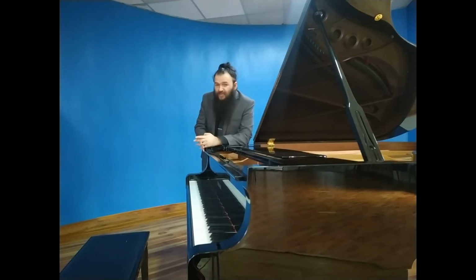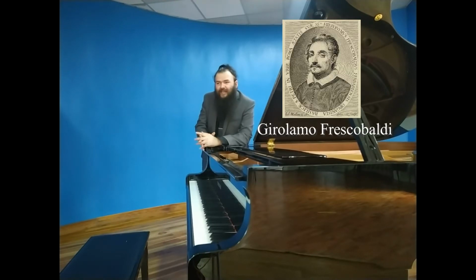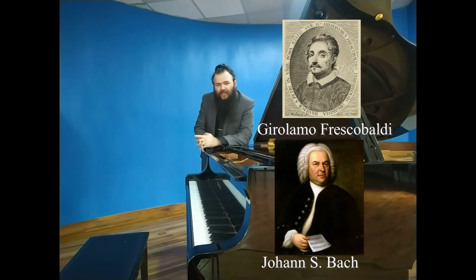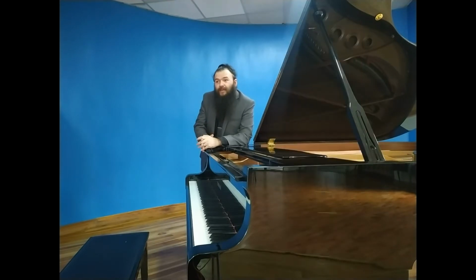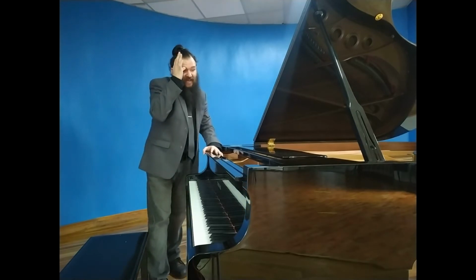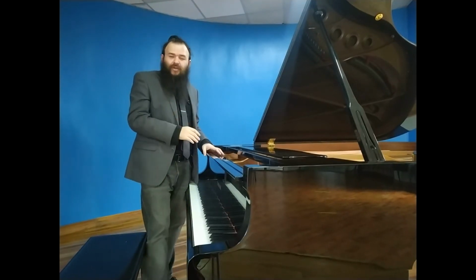In the classical tradition, actually, there was a lot of improvisation from the very beginning. For example, some of the old organ masters like Frescobaldi in Italy, and of course Johann Sebastian Bach in Germany, and the whole Baroque period, improvisation was something that every single musician was able to do, right? In more modern times, it is not so much related with classical music, for some reason.